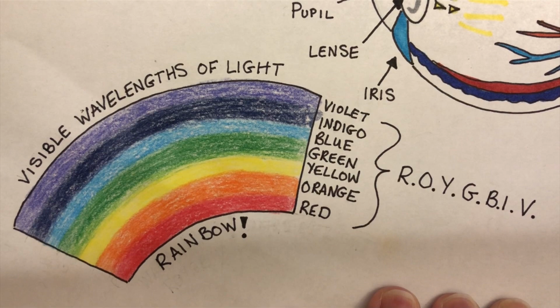We also use the acronym Roy G. Biv. You can thank Sir Isaac Newton for the fact that we have 7 colors in the color spectrum, or in the rainbow. He thought that every single color corresponded to a specific music note. And if it wasn't for him, we wouldn't actually have orange or indigo as colors in the rainbow.